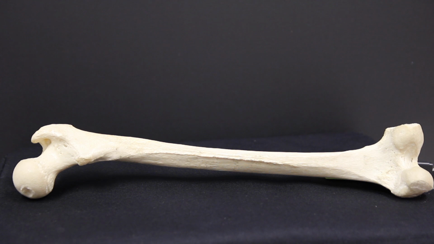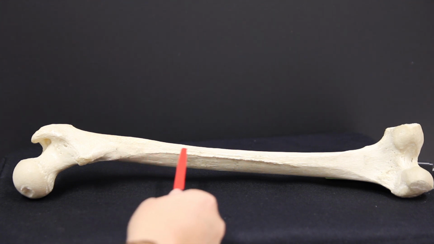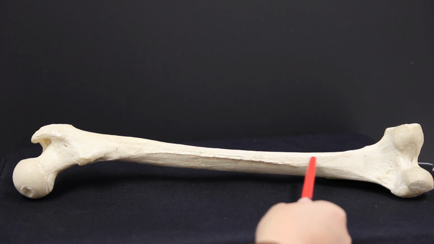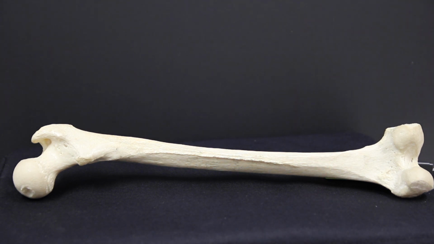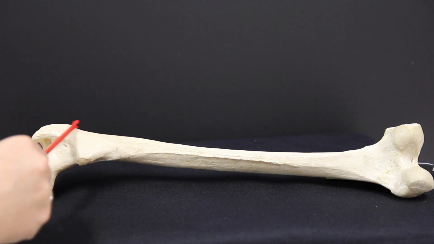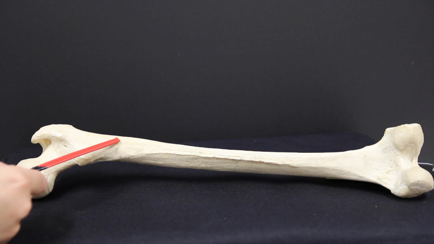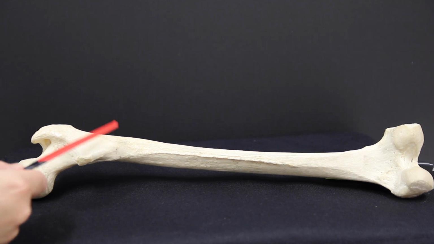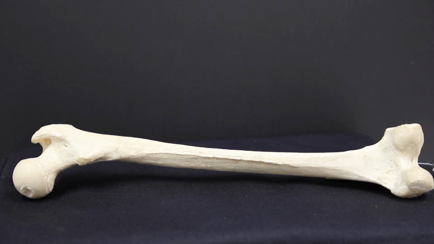The linea aspera is a ridge of roughened surface on the posterior aspect of the femur, to which are attached muscles. The lateral ridge is very rough and runs almost vertically upward to the base of the greater trochanter. It is termed the gluteal tuberosity and gives attachment to part of the gluteus maximus.